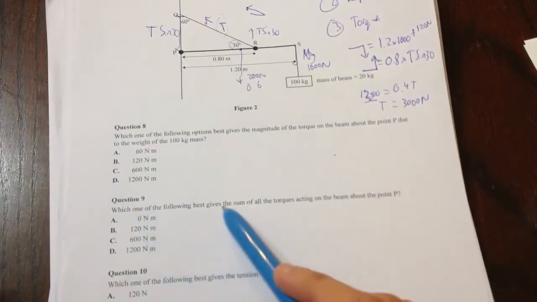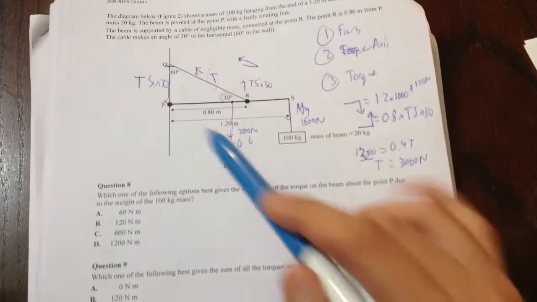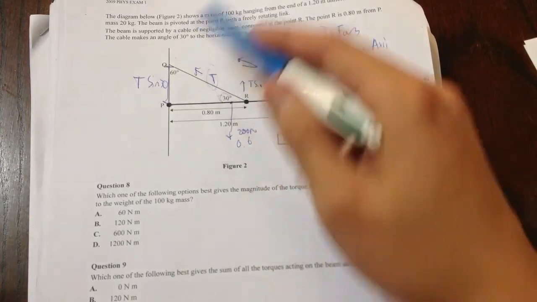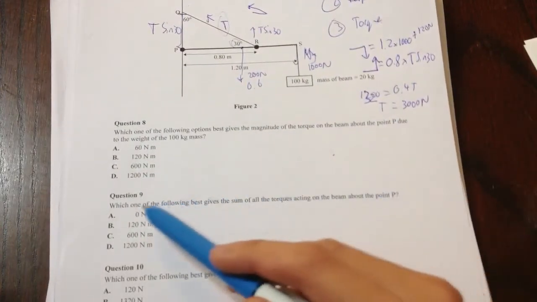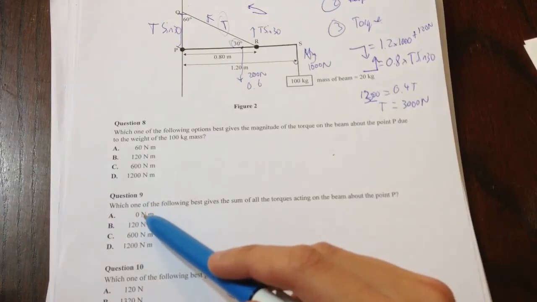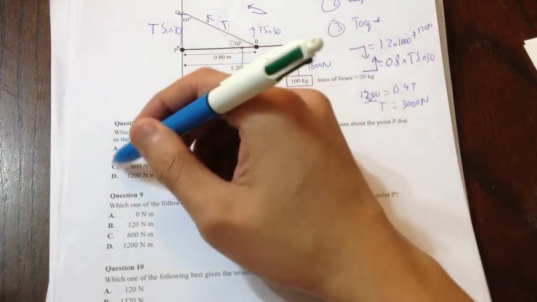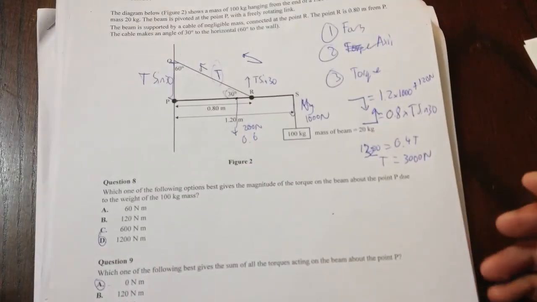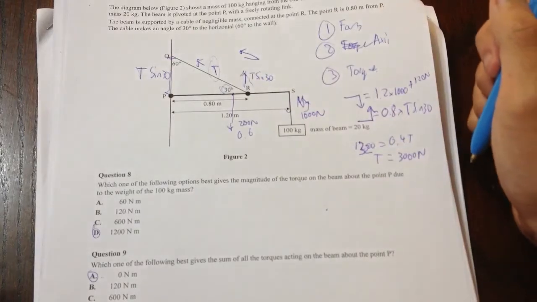Okay. Which one of the following best gives the sum of all the torques acting on the beam about point P? So this is our point P axis, and we know this is stationary. It's not falling down to the ground. That's what I'm assuming. You should probably read it. But that's what it's saying, I think. So that means we should have zero. There should be zero torque. If there was some torque, it would be moving down or it would be moving up. So it would be A. And we already solved the last question. So that's how you do most torque questions. You can apply the same principle of figuring out the vertical component and then make things much easier.